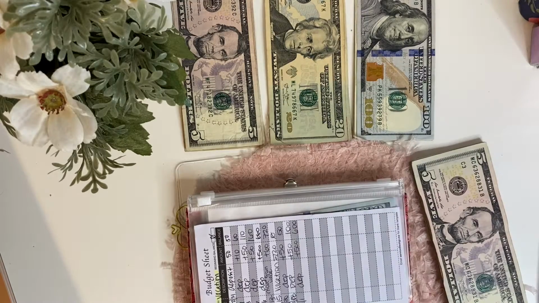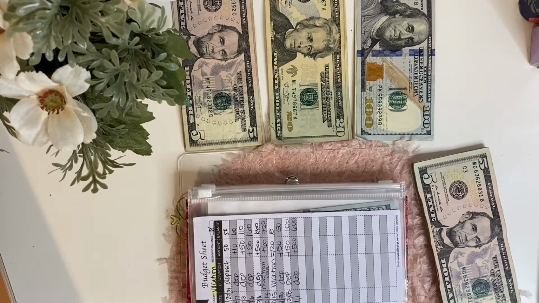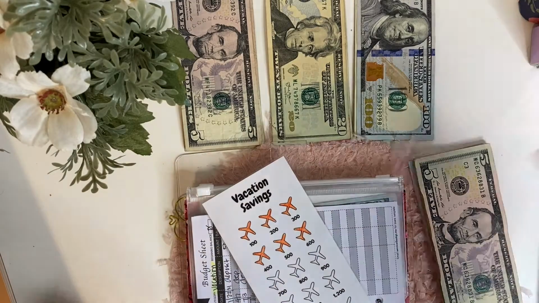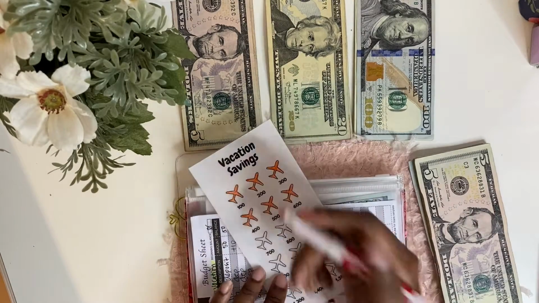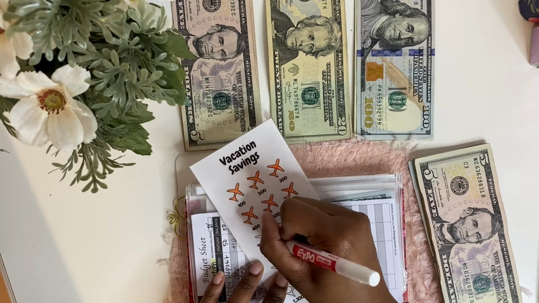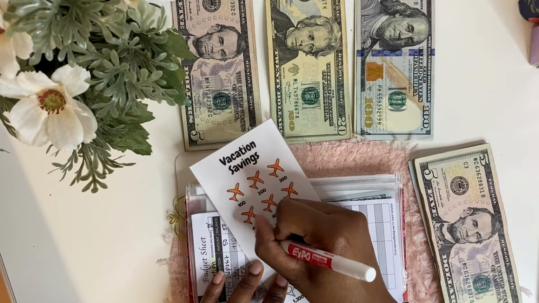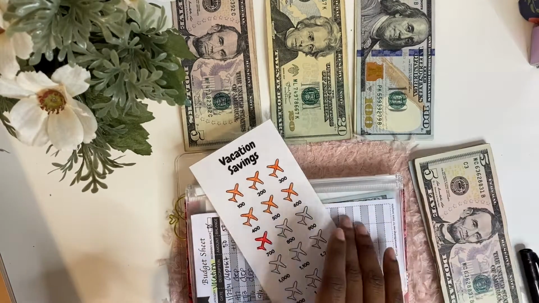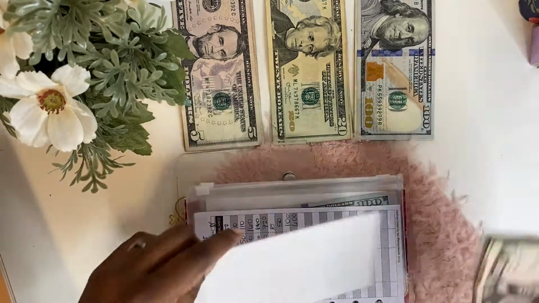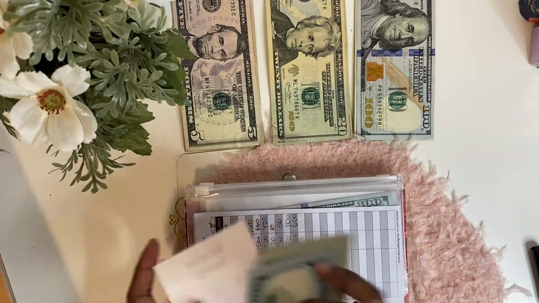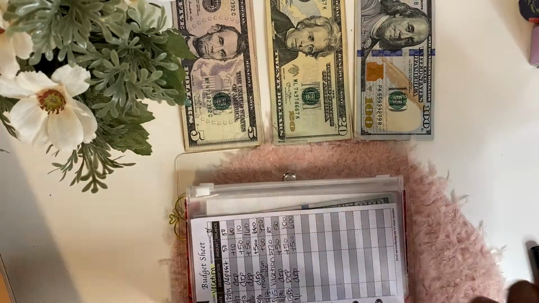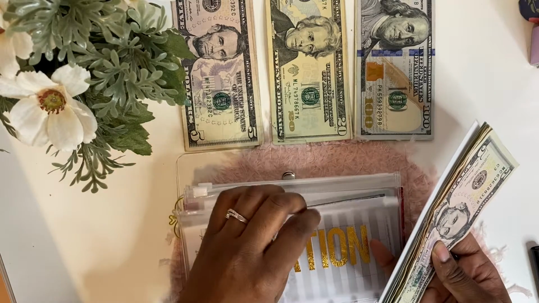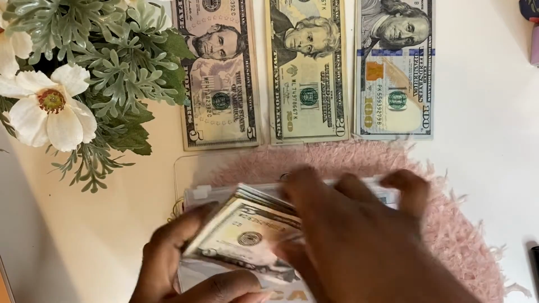So we can go ahead and fill in another airplane to show that we have reached the $700 mark for vacation, and ultimately we want to get to $1,500. So that's the goal. So let's put this back.